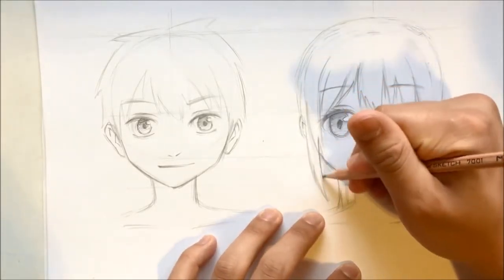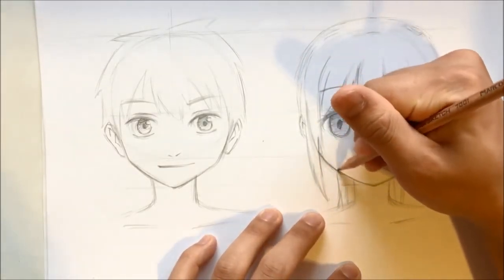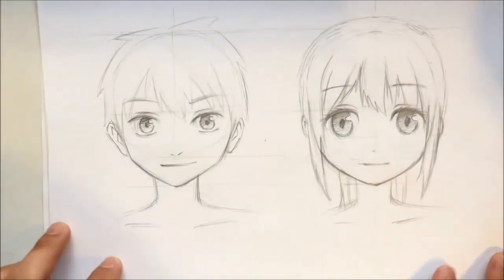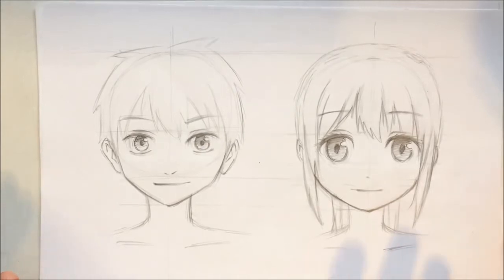So now we're finally done. And let me just look at it. Yeah, and they're looking pretty good. Okay, so these are some differences between guys and girls, and I hope you guys learned something new.